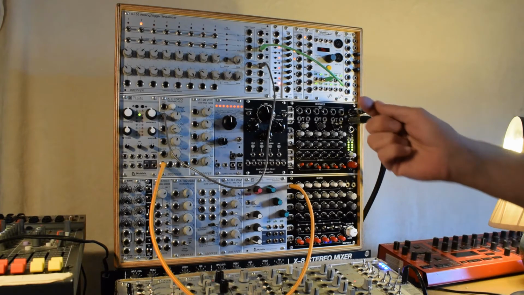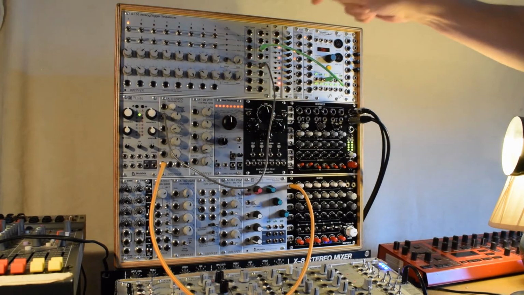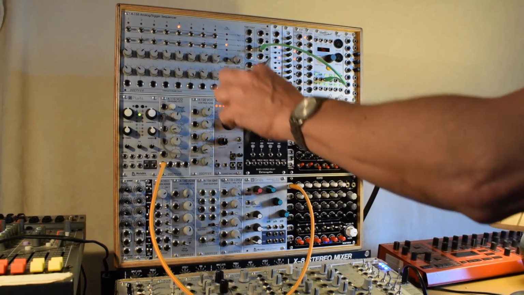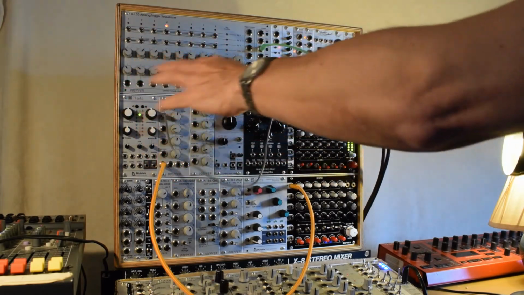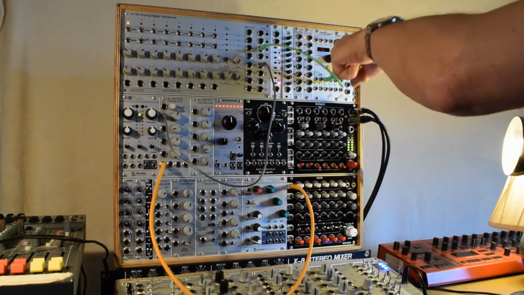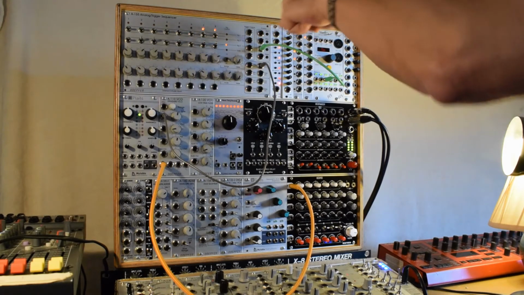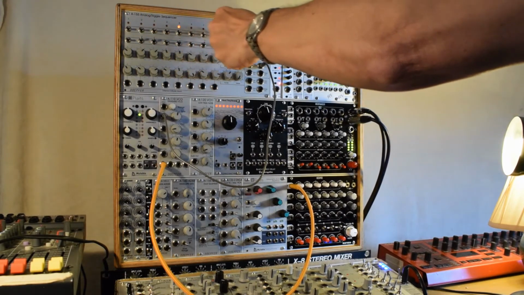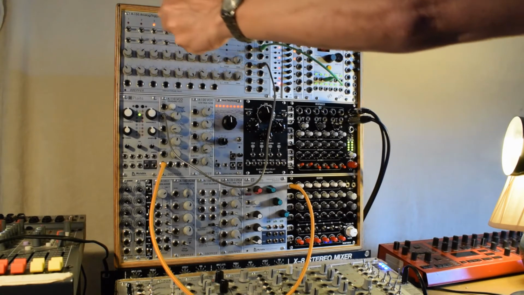So that's how we can control different elements of the modular system by patching these leads in, using control voltages or triggers or clocks. This is basically a trigger going to the clock input of here, which is moving this sequence along one step at a time.